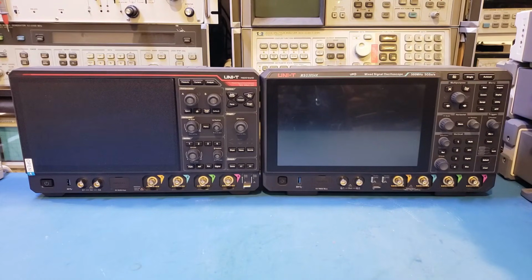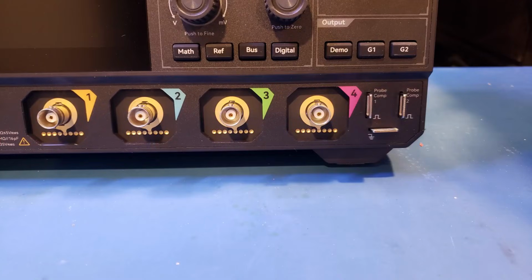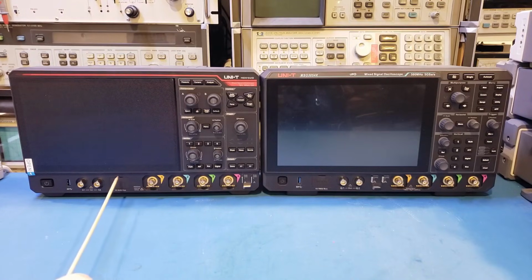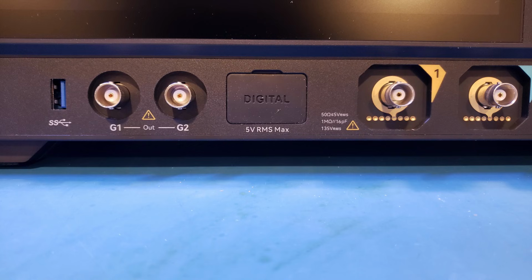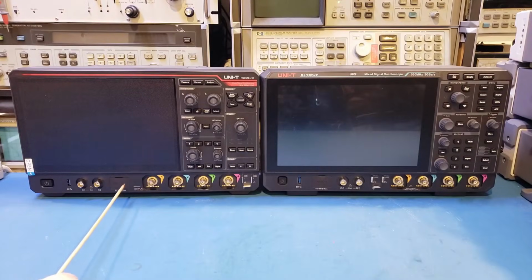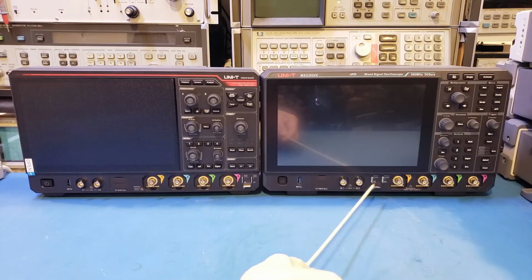Then here I'd like to point out a few of those cosmetic changes. For example, the probe compensation output has changed to the right-hand side of the BNC connectors versus on the left on the MSO3054X. Also, you probably have noticed, although it's a little bit difficult to see here, the logic analyzer input and the function generator output positions have been swapped on this 5104HD. You can see here the logic analyzer is on the right-hand side of the function generator output, versus on the MSO3054X, the logic analyzer input is actually to the left of the signal generator output. But as I said earlier, these are just some cosmetic changes.